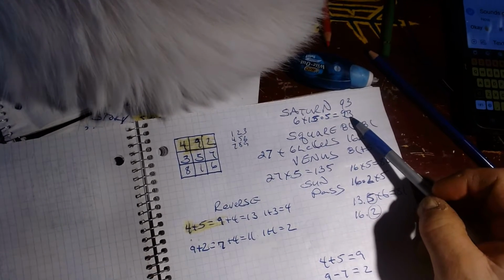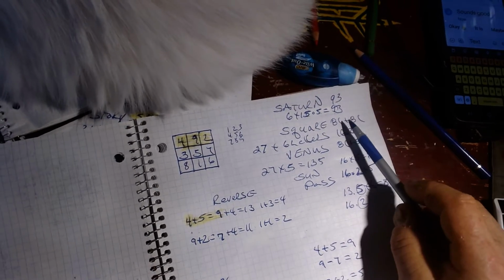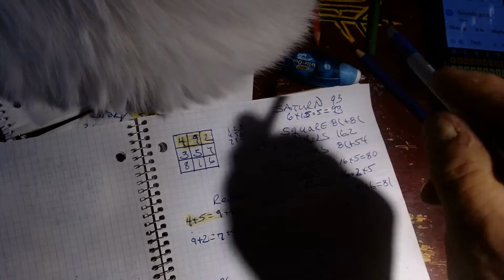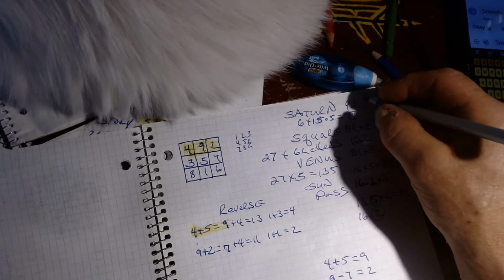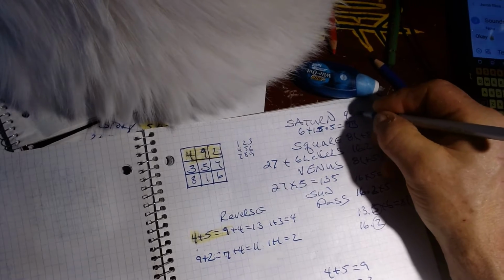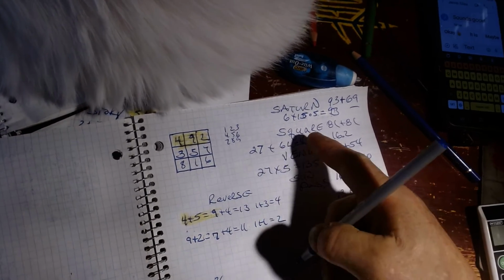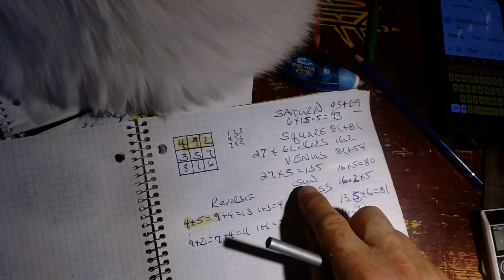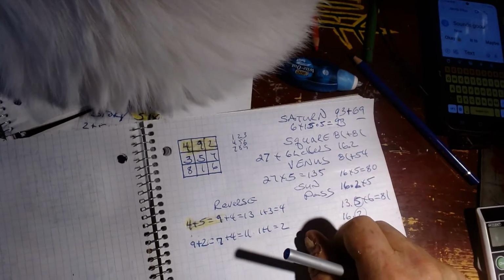1 times 1, 1 plus 1. Square is 81. Its reverse void is 81. Saturn's reverse void is 162. 162 is 69. Rotation in the sun. The 27 letter count for the 6 letters of the word square, 16.2.